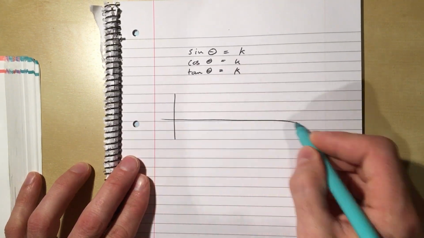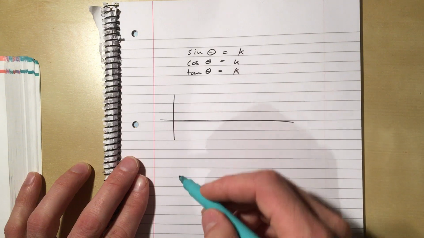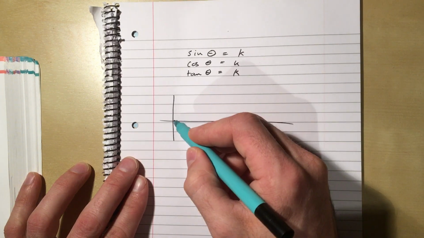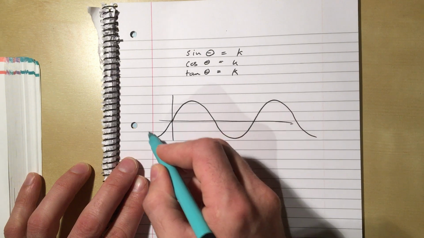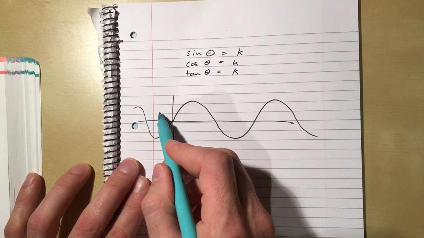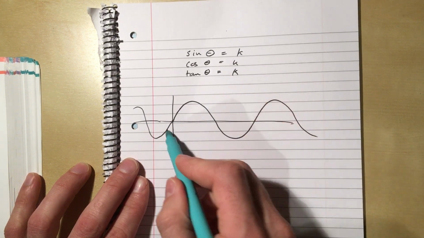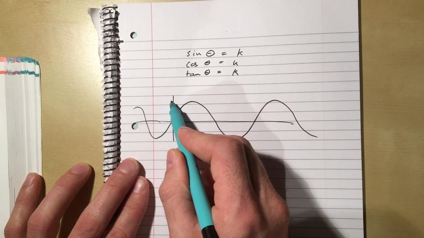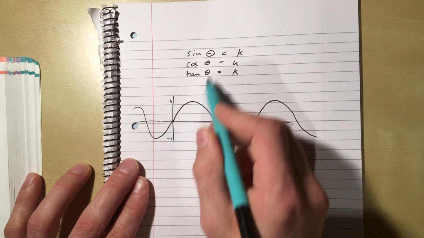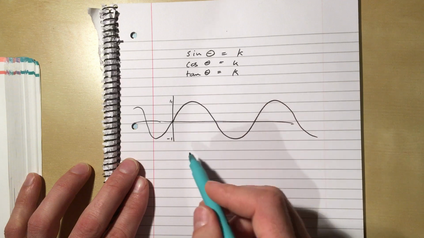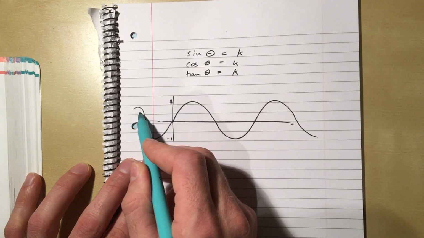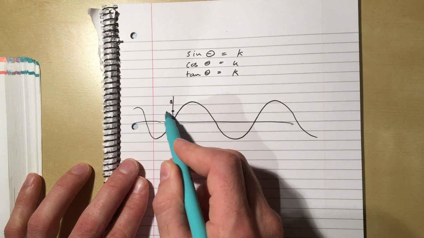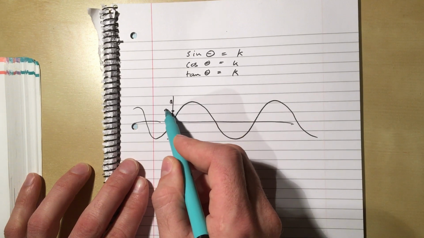Well, if we look at the graph for sine theta, and this could apply to cos theta or tan theta, I'll just do the example for sine, that would look like this, and it keeps going in the negative direction as well. Firstly, the constant has to be a value between 1 and minus 1, otherwise I can't have sine theta equal to that constant. And say that constant was this number here, 0.6 or something.